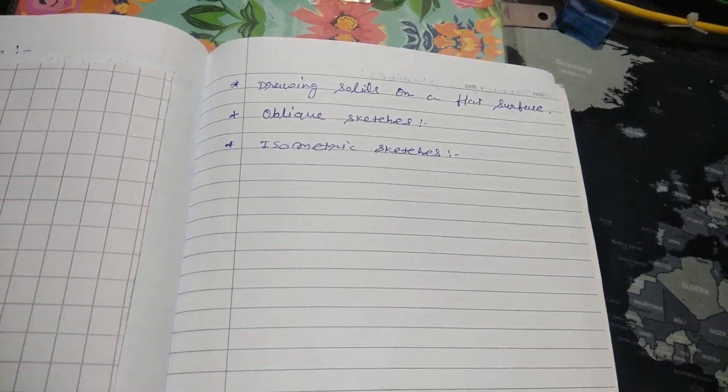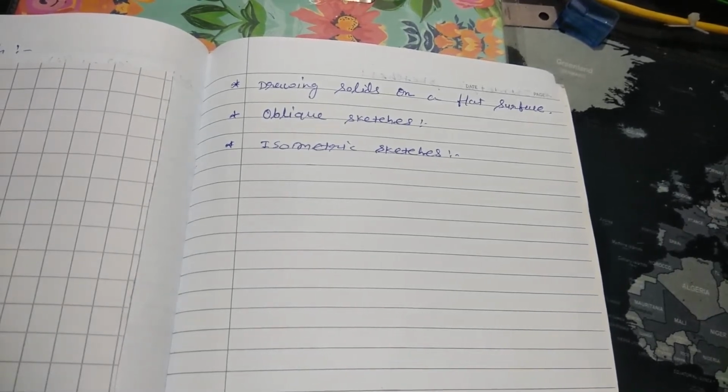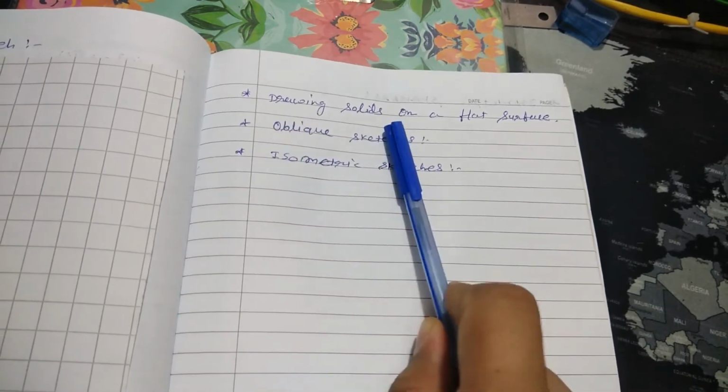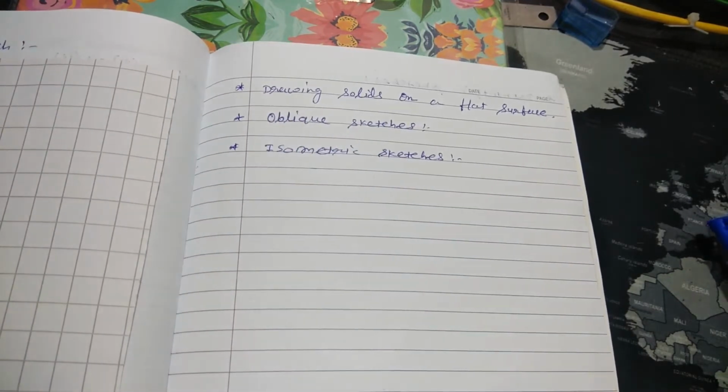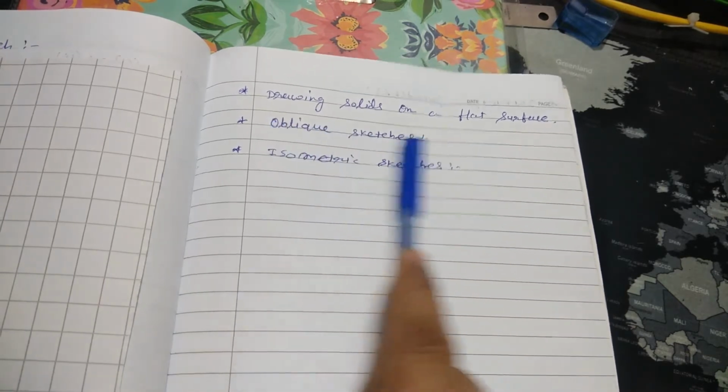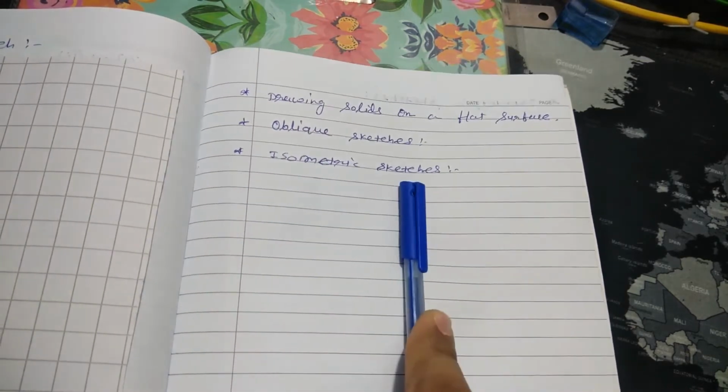Hello students, I am teaching you chapter number 15, visualizing solid shapes, and we come to exercise 15.2. But before solving exercise 15.2, I will teach you drawing solids on a flat surface. Solids means 3D shapes, and we can draw 3D shapes on a flat surface. Here we will learn about the oblique sketches and isometric sketches.